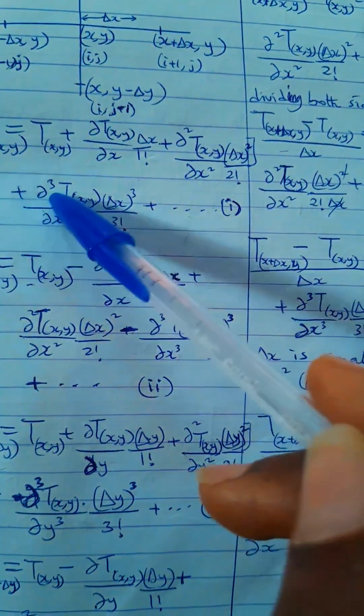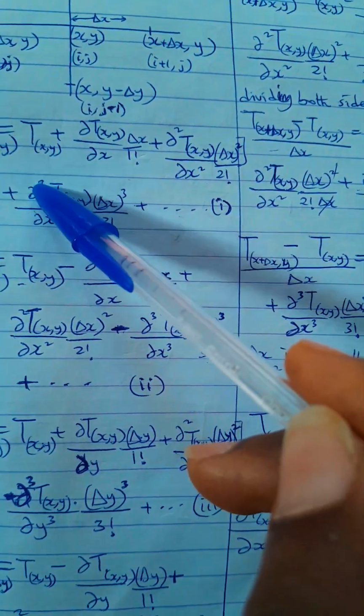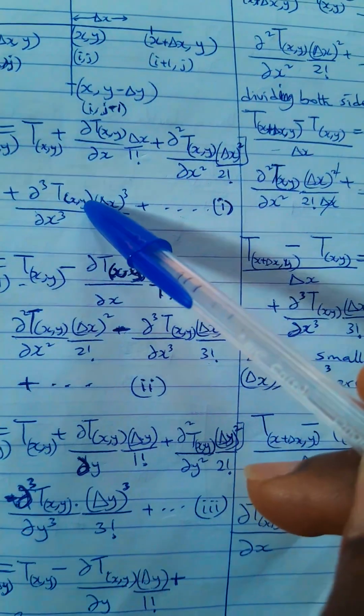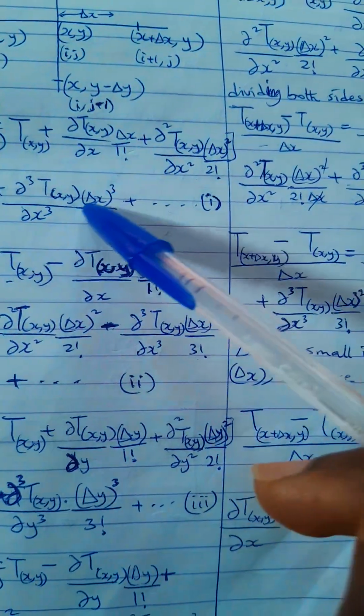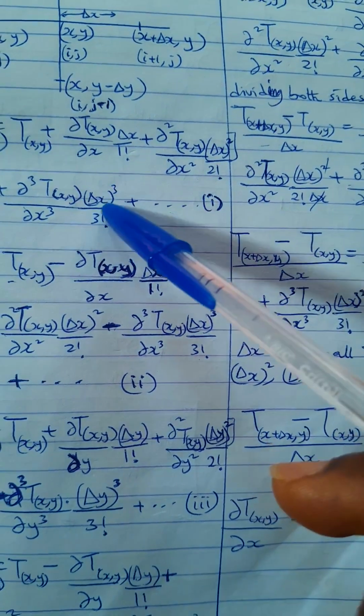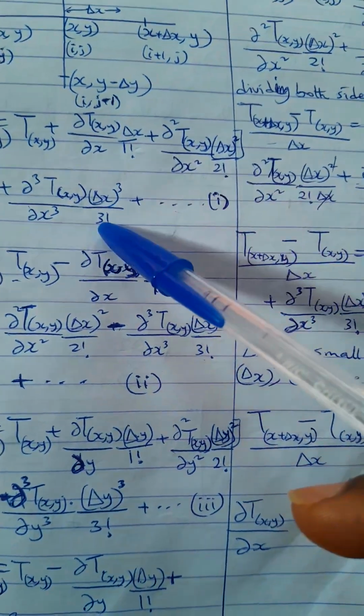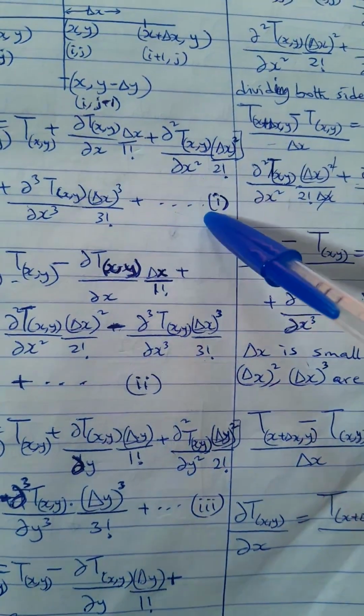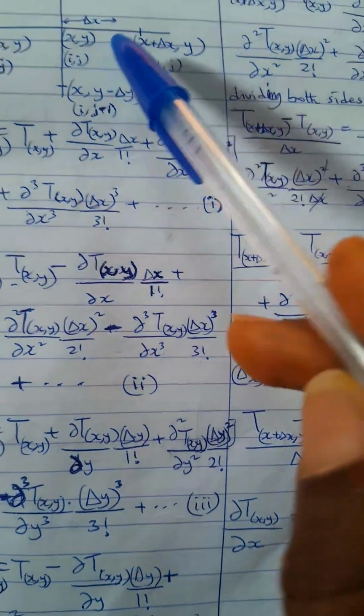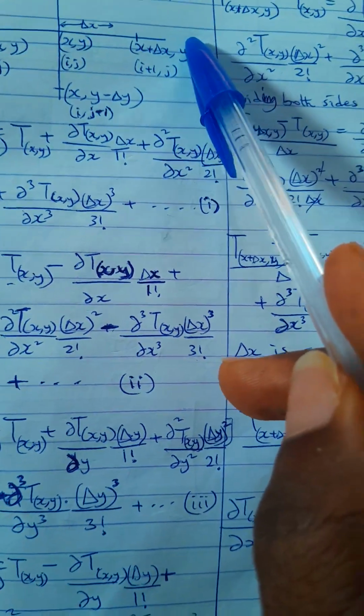So plus the third one, d raised to power 3 t subscript s comma y over d s cube multiplied by delta x raised to power 3, the increment also raised to power 3 divided by 3 factorial, plus and so on like that. That's your equation 1 for the increment towards x positive s direction.